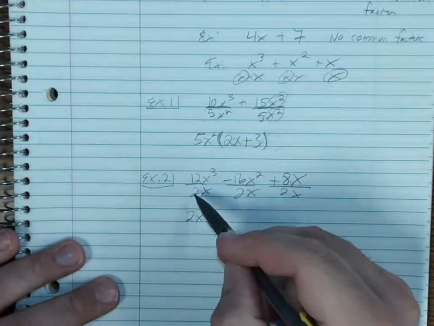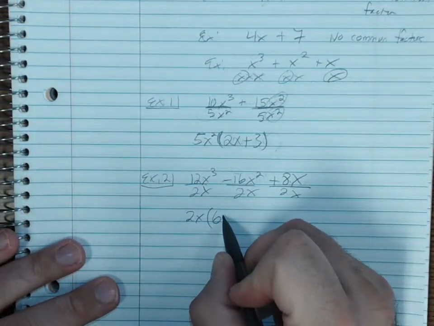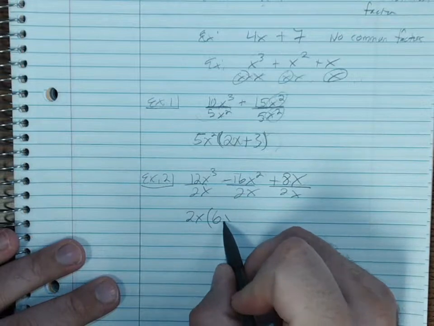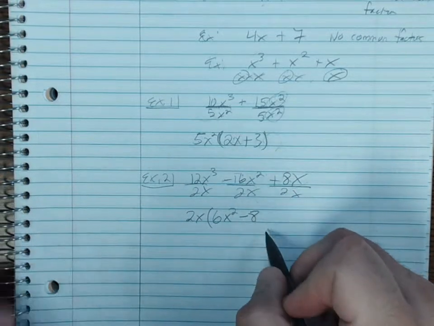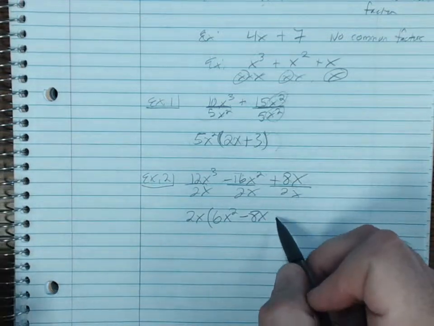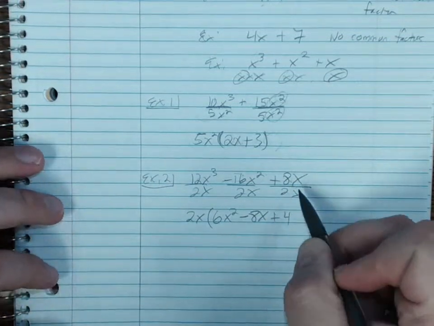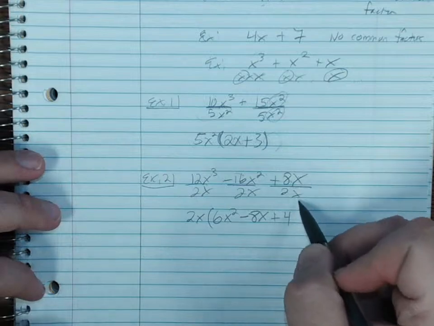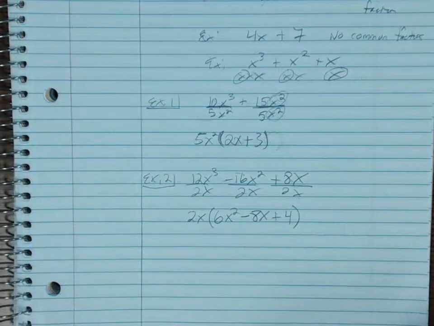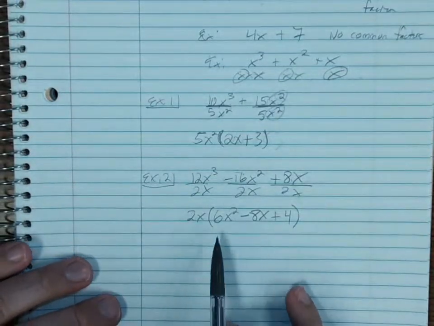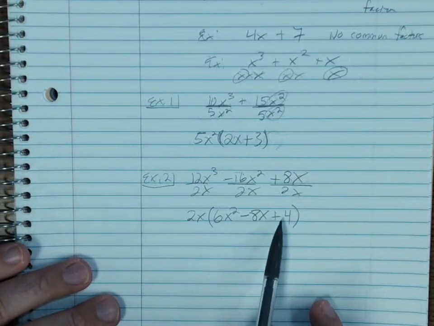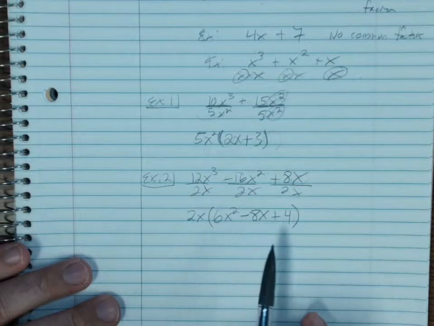Here's what happens. 12 divided by 2 is 6. X cubed divided by x is x squared. Minus 16 divided by 2 is 8. X squared divided by x is x. Plus 8 divided by 2 is 4. And then the x's, they get factored out. Here's the problem. Well, my x's are good. I have no more x's here, so I can't factor any more out.